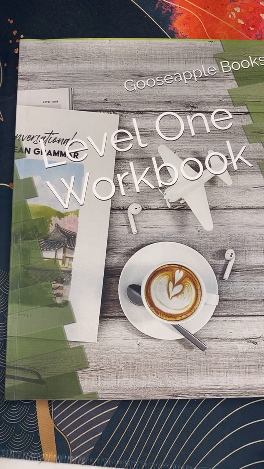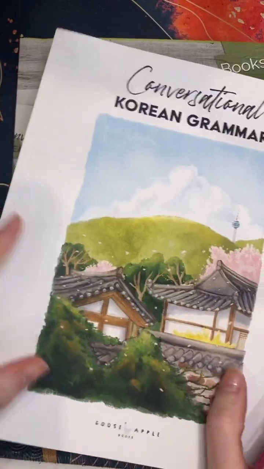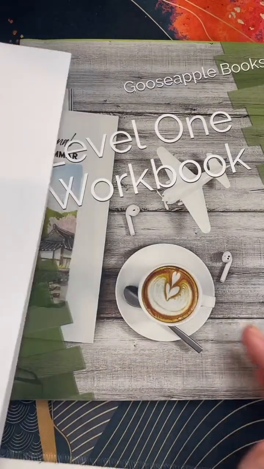If you put them in the comments, you can check those out. In any case, if you're looking for a textbook and workbook, you can check out ours. I recommend it. It's a good place to start.